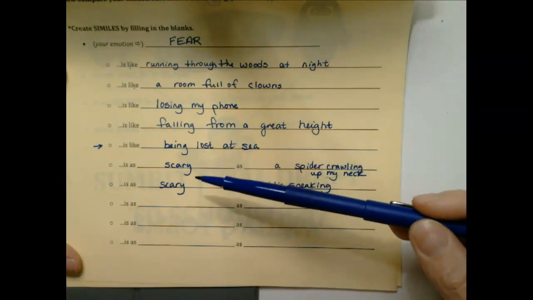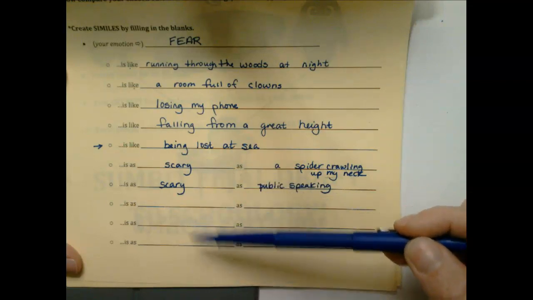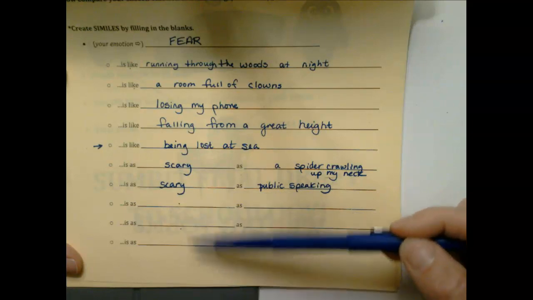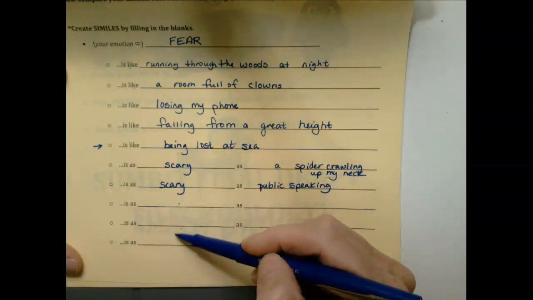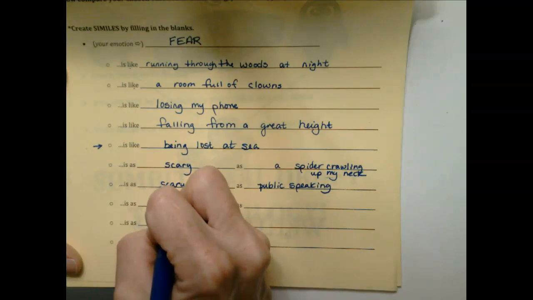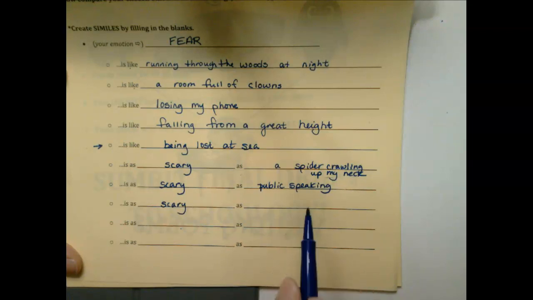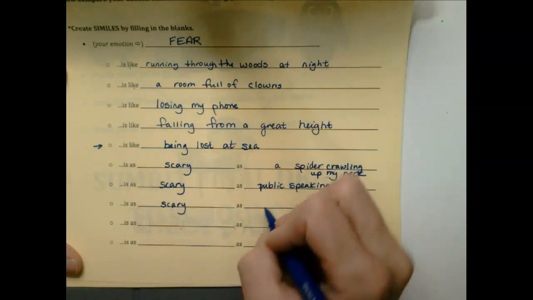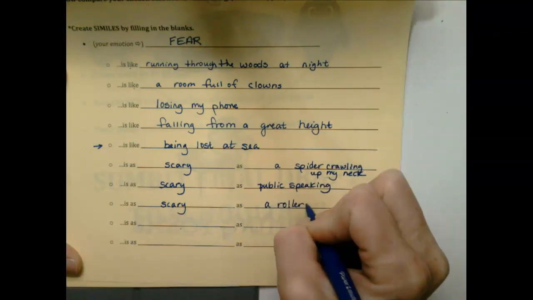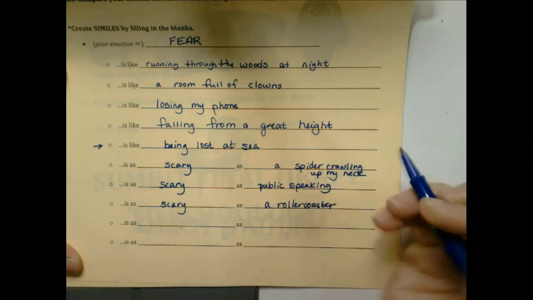And at this point, you're going to pause the video and fill in the rest of these. And chances are, whatever goes in this first blank is going to be the same. So maybe you picked happiness. So happiness is as joyful as, and then you're naming things that make you happy. So chances are whatever you put in this first blank is going to be the same for all of your similes. And then whatever you put in the second blank is what makes you feel that emotion. So fear is as scary as a roller coaster. So pause the video and you fill in the rest of your similes at this point.